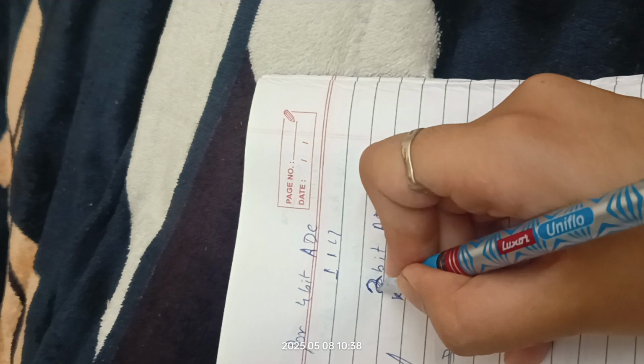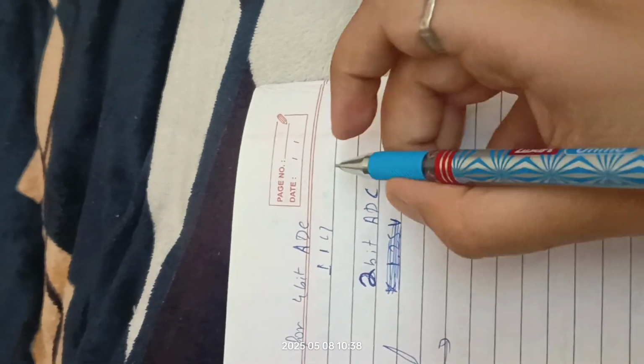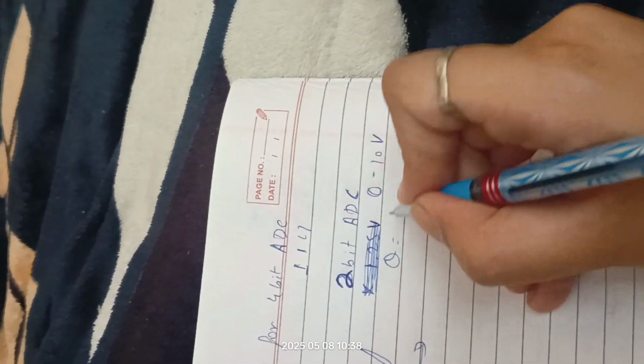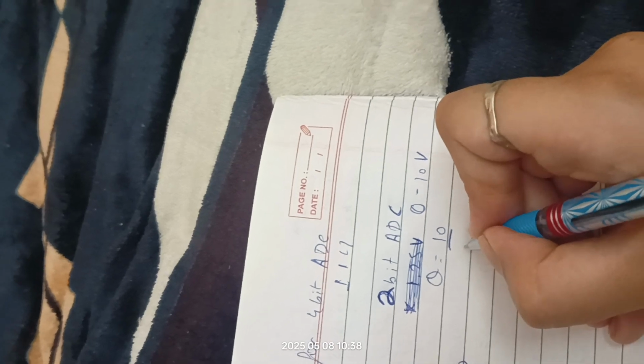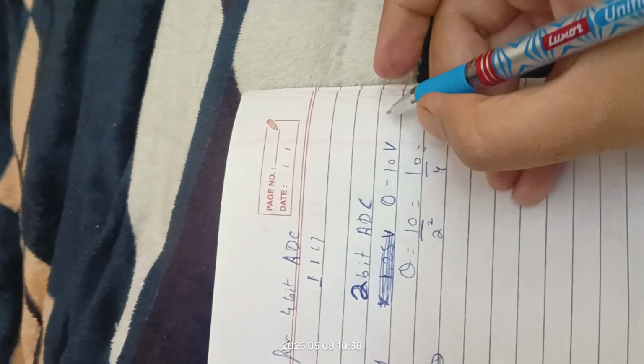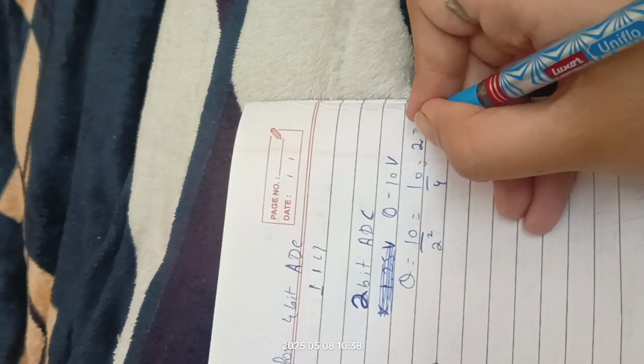So if we take 2-bit ADC, and it's again 0 to 10 volt, so Q will be 10 by 2 raised to 2, so 10 by 4, and this will be 2.5 volt.